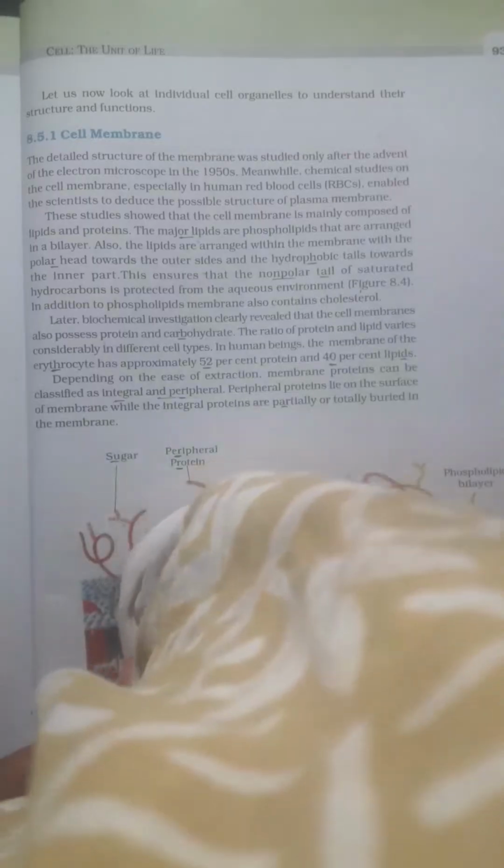Now let's discuss this diagram of the fluid mosaic model of the plasma membrane. It shows the cholesterol, in addition to phospholipids. These are the peripheral proteins. You see the phospholipid bilayer.